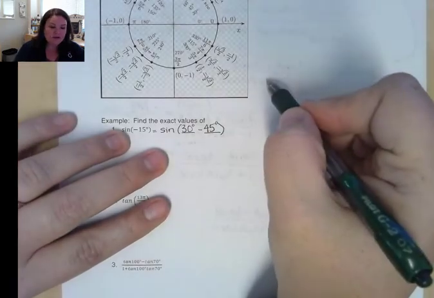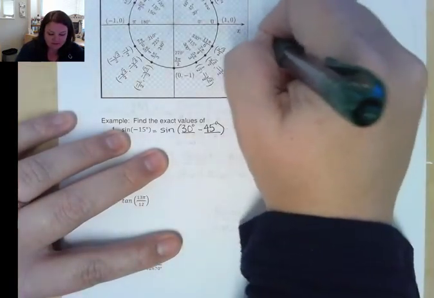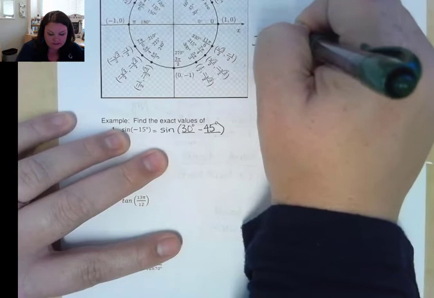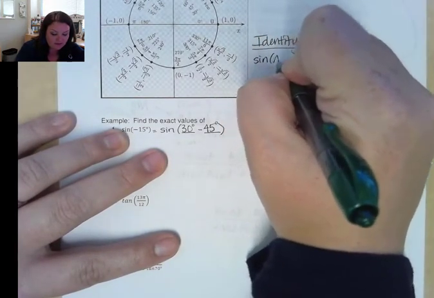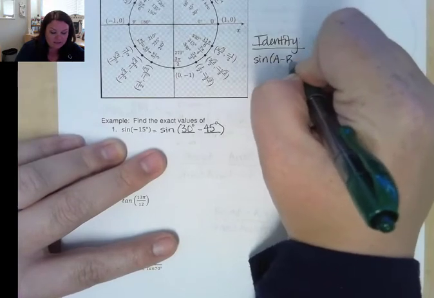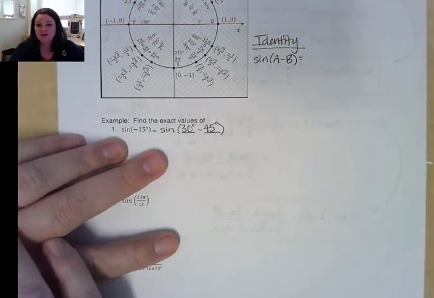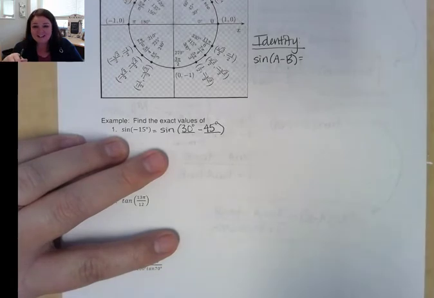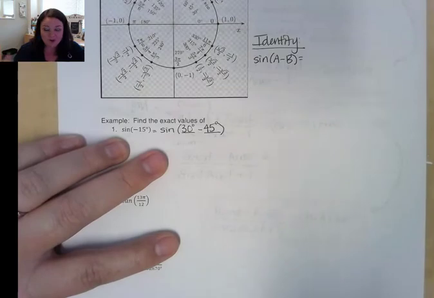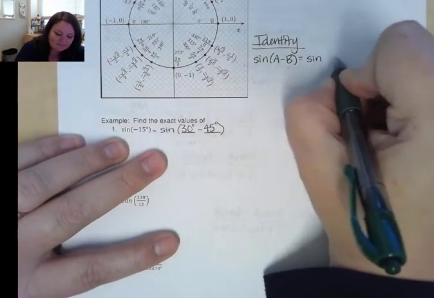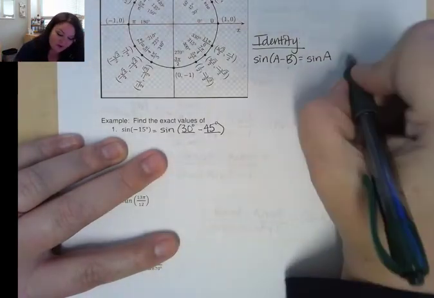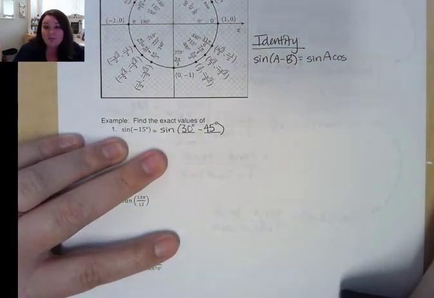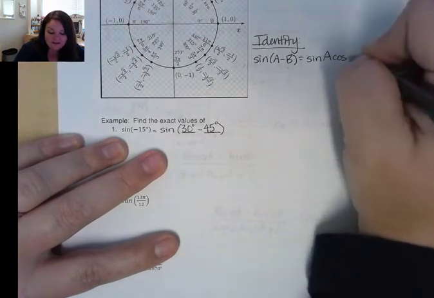So I'm going to go ahead and just write it up here, just so that I have it. Identity. So we want the sine of A minus B, because we chose to do the subtraction one. So remember, our sine identity is ABBA, which is so cool. So we're starting out with sine of A, then cosine of B, so sine A cosine B.